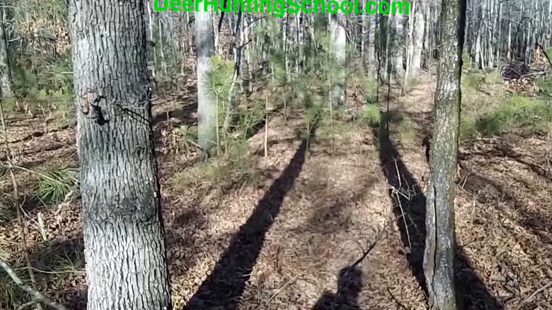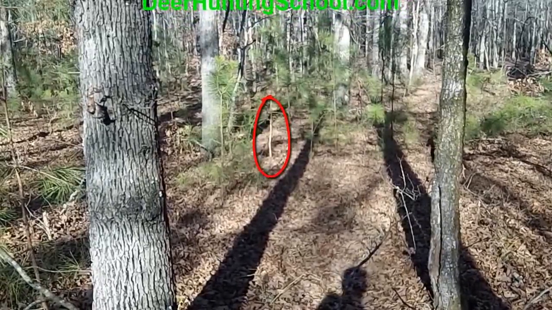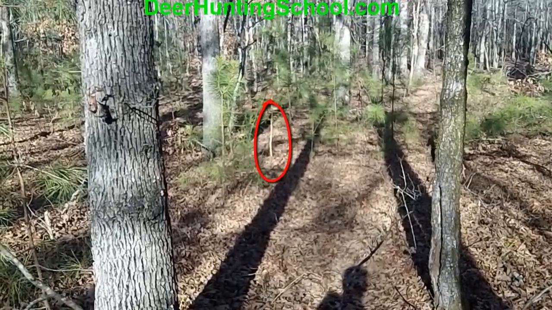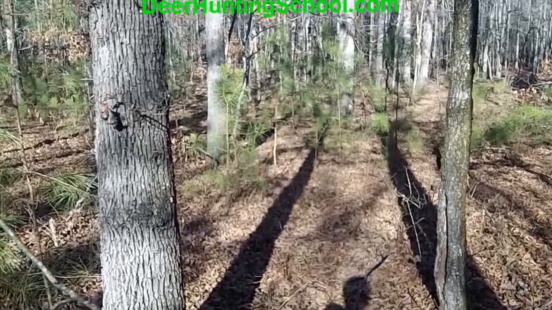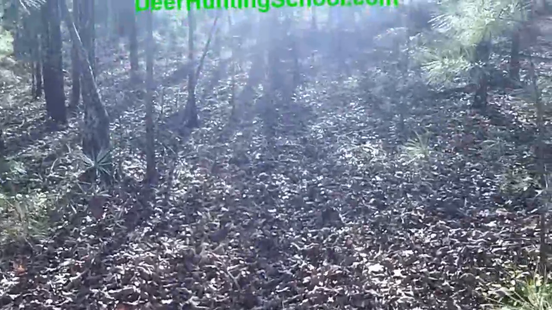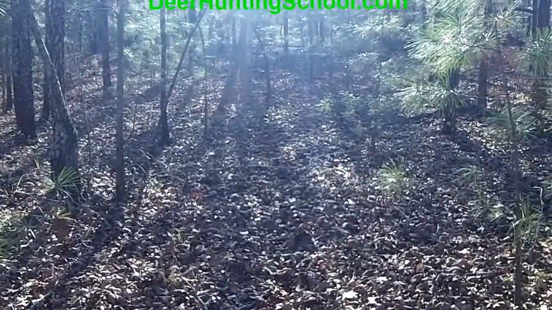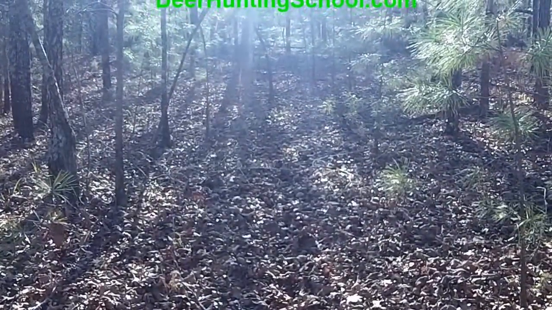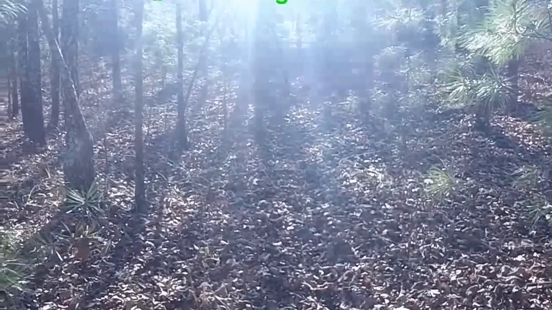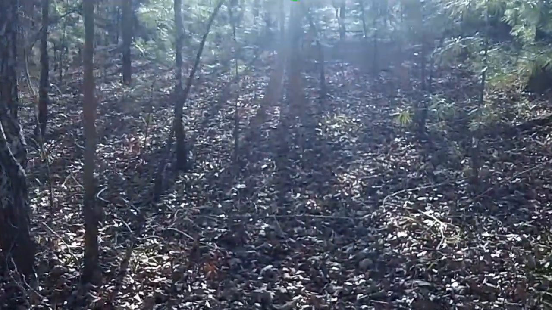I don't know if you guys can see that rub. It's right dead center of the screen there. It's a small, nice looking rub there. And I know the sun's blinding us, but I just did a complete 180. So the rub I just showed you is right behind us. And then there's another rub here.